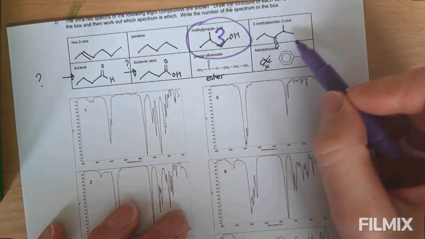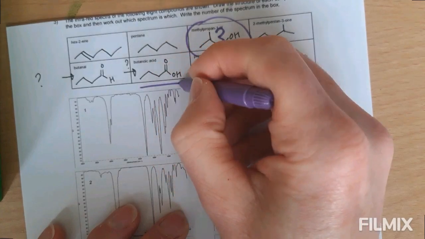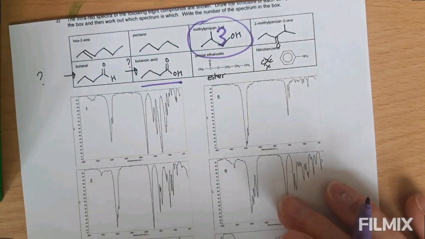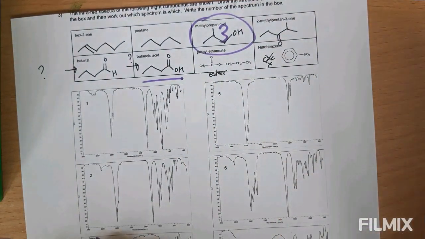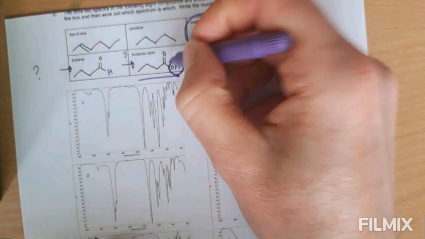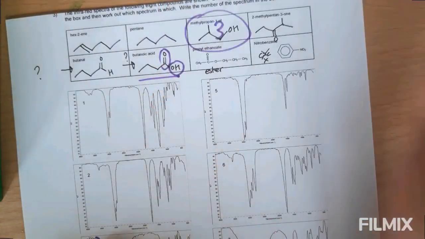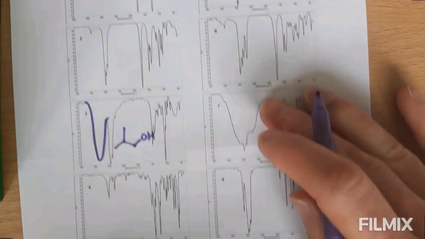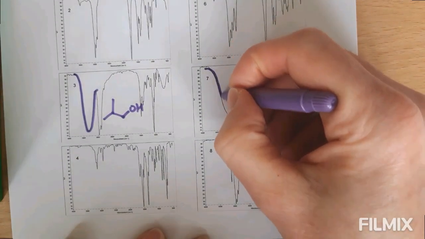I'm also looking through these. Anything else distinctive? Yeah, I'm going to look for this next. I'm going to look for the carboxylic acid because it's the only carboxylic acid there. It's got an acid OH and the carbonyl group. So we're looking for here. There it is.